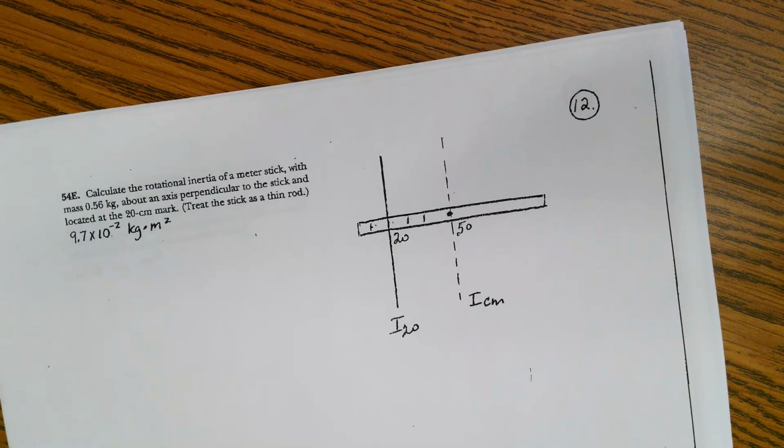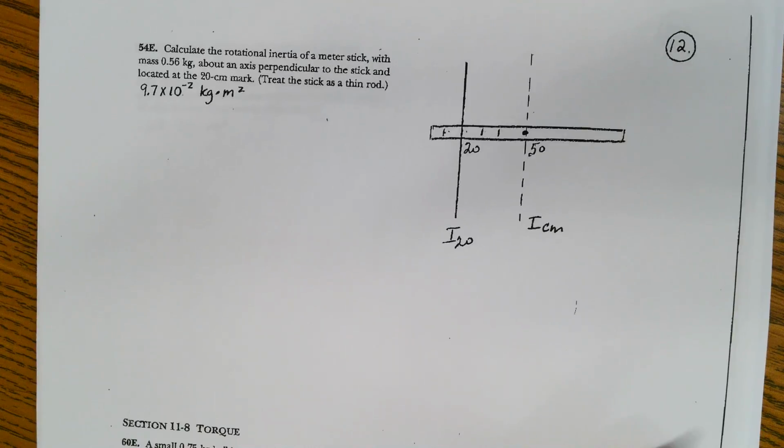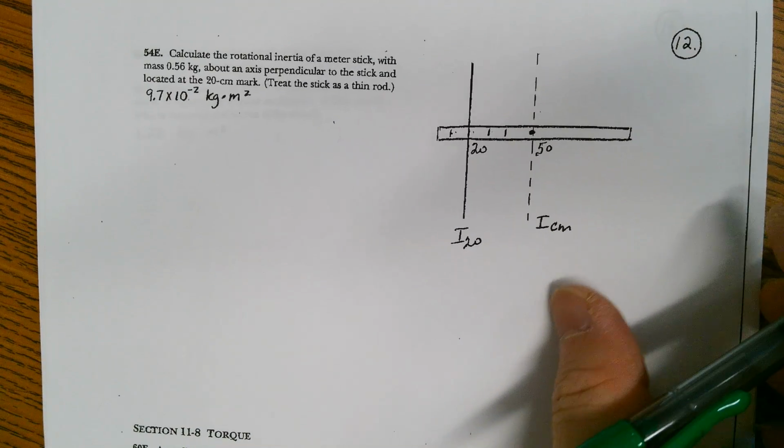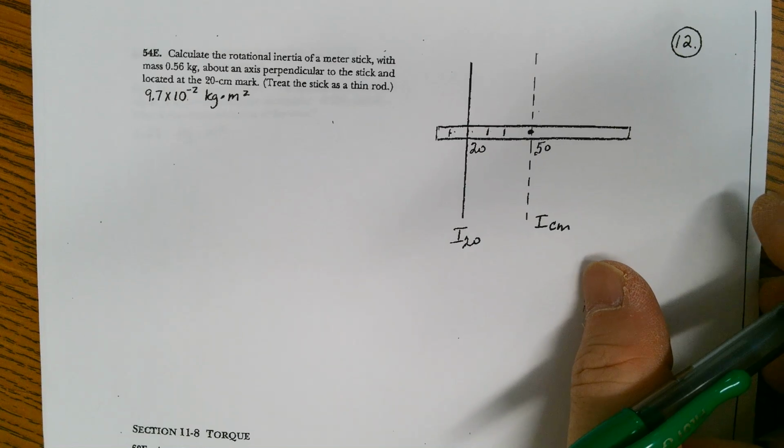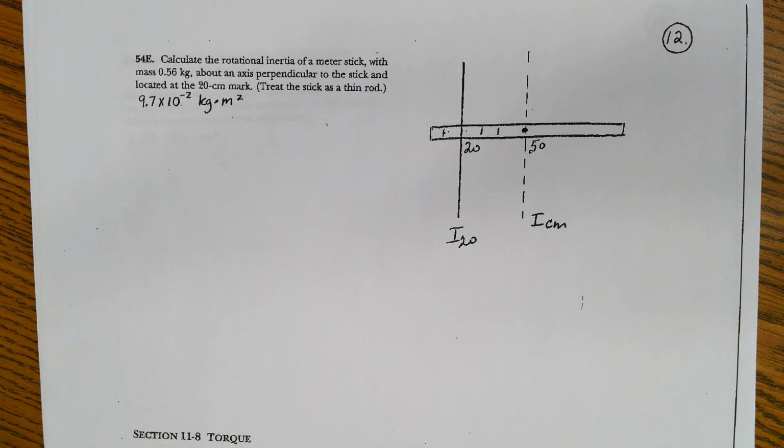All right, now let's take a look at some good stuff. We're going to calculate the rotational inertia of a meter stick with a mass of 0.56 kilograms about the axis perpendicular to the stick located at the 20 centimeter mark.